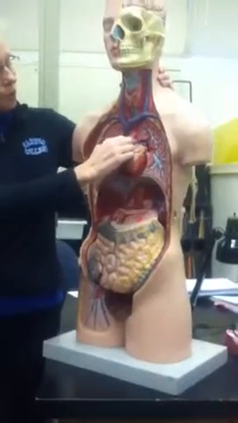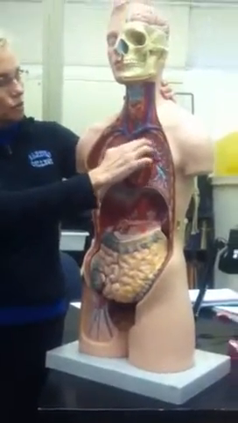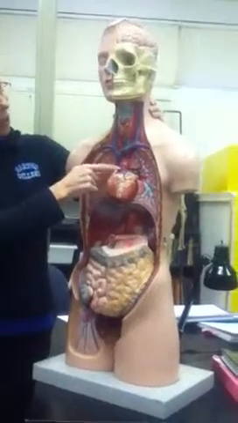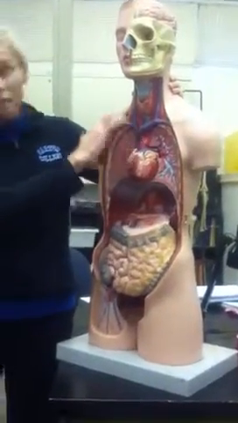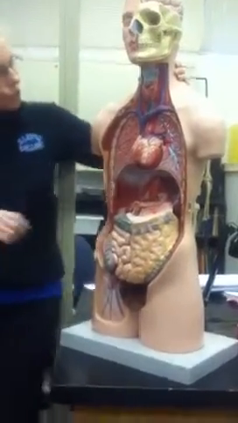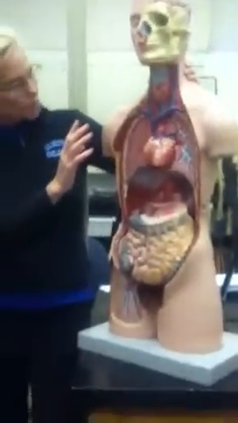Okay, there's our pulmonary trunk taking blood to the lungs. And then our aorta is going to take blood to the systemic circulation. So the first thing we're going to talk about is the aortic supply.